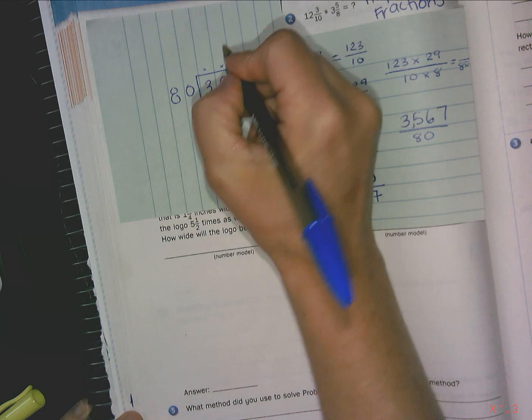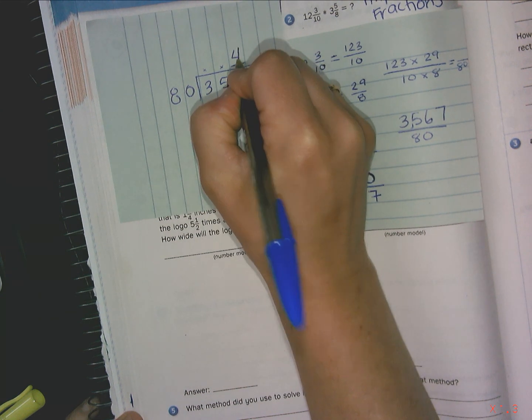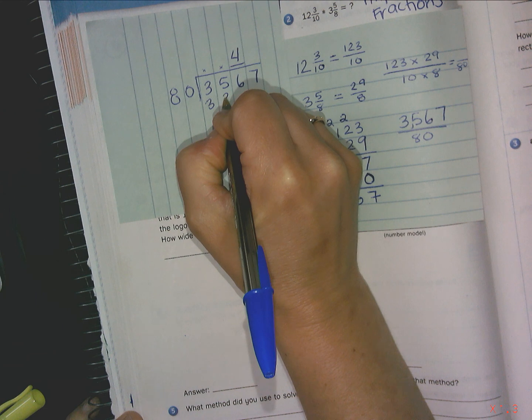So I know 80 fits in 4 times. It's not 32, but 320.